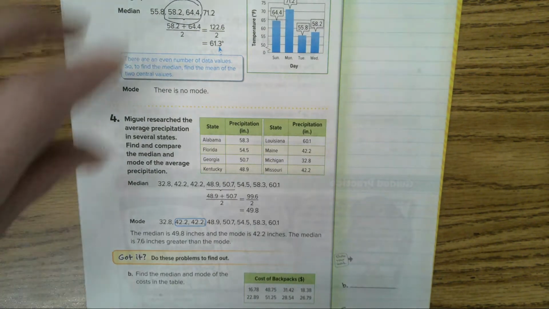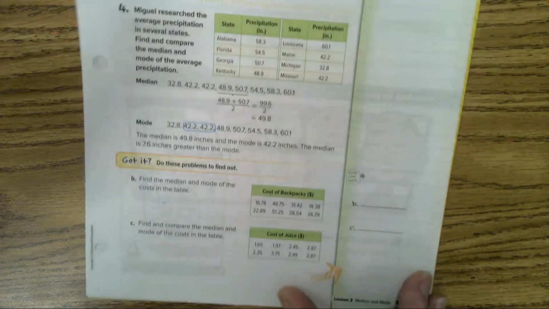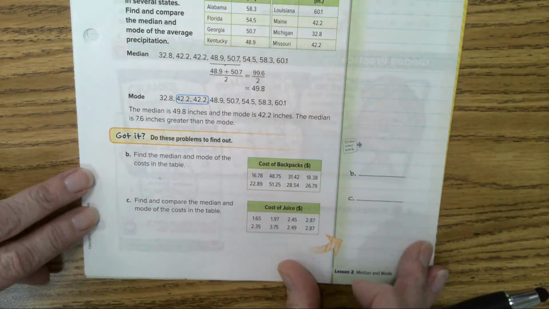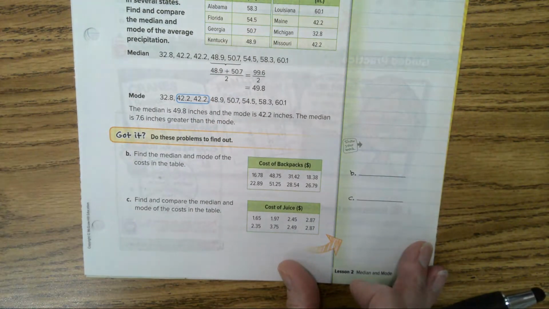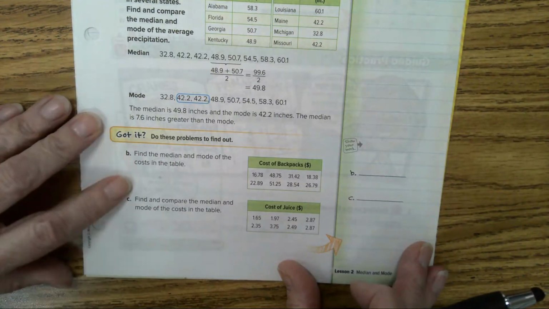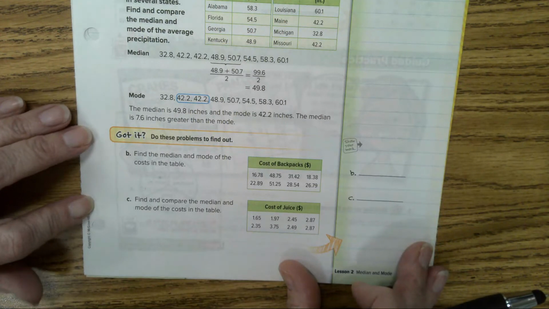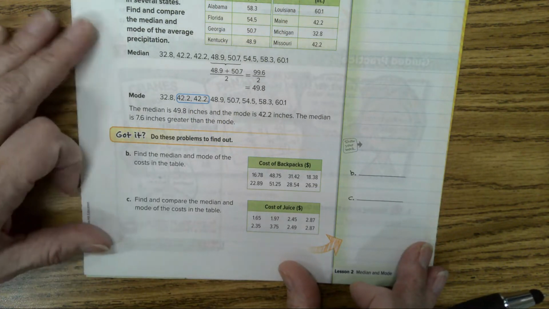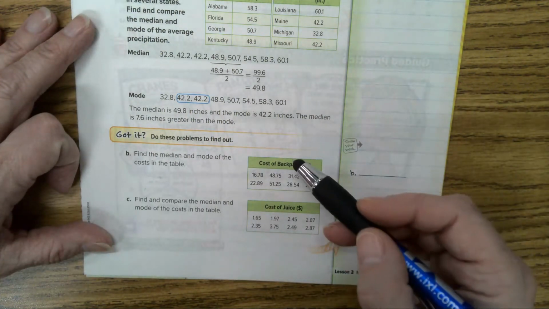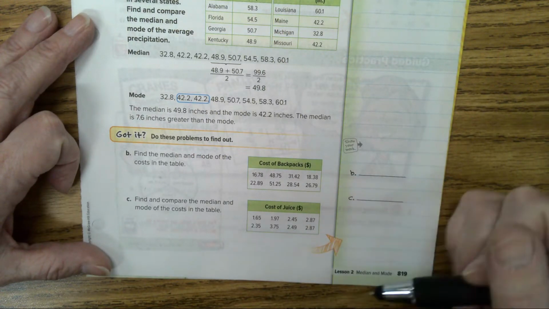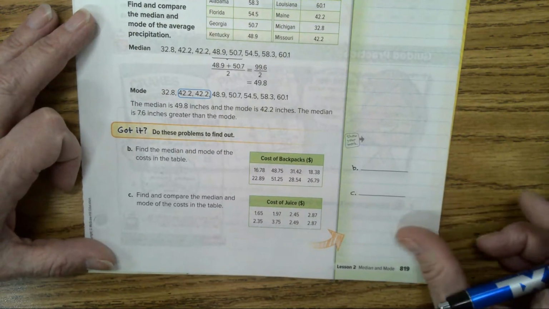Any questions? All right, let's do letter B, and then we'll see, are they the same? No, they're different. Find the median and mode of the costs in the table. So this is about costs for backpacks, and this is costs for juice. So let's do B and C.